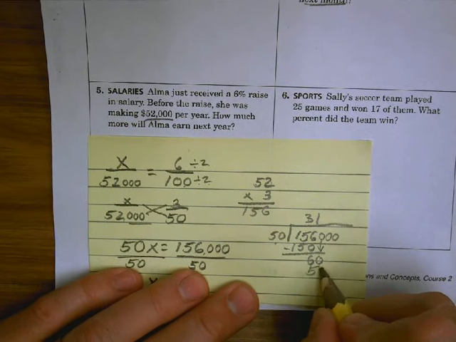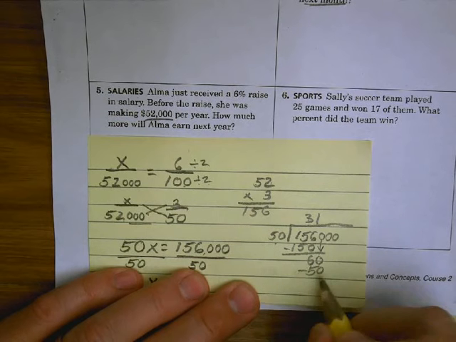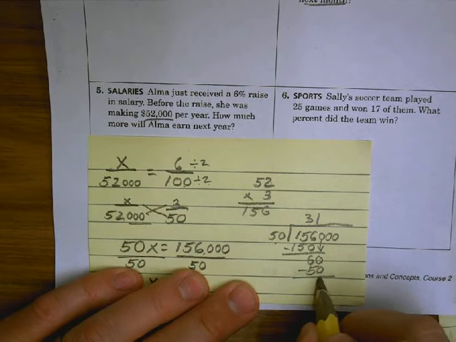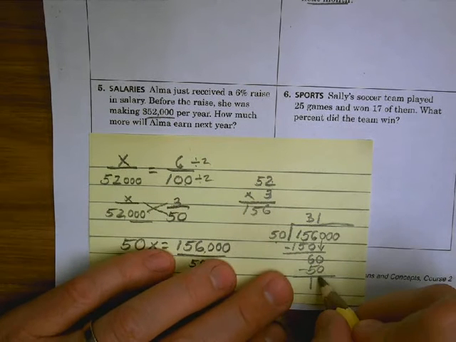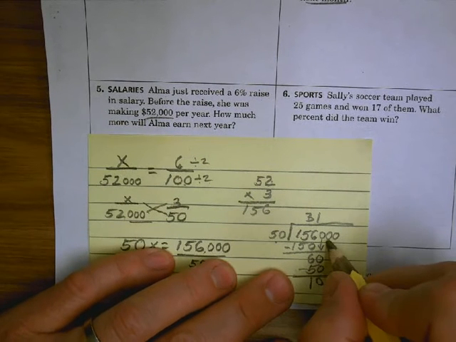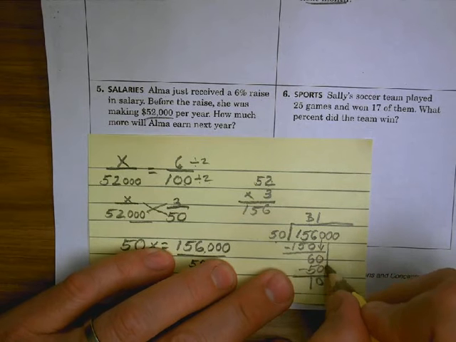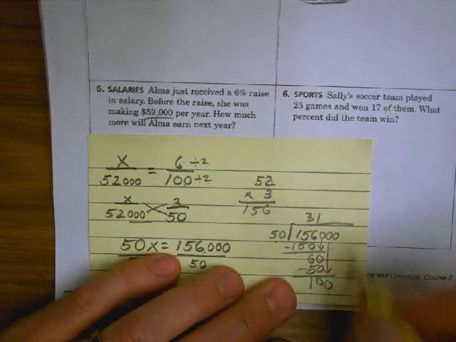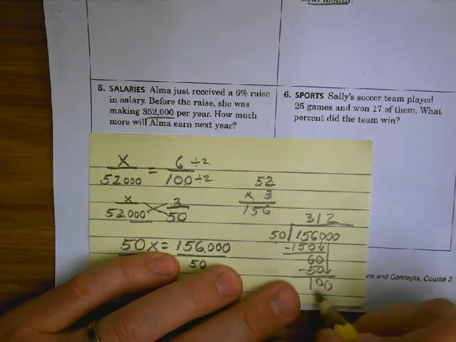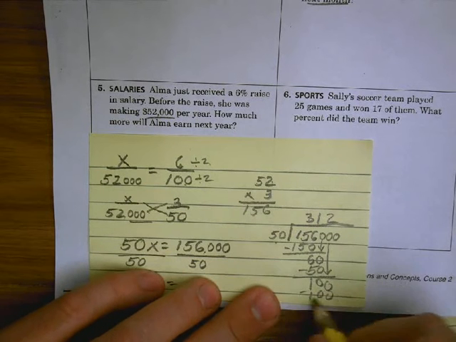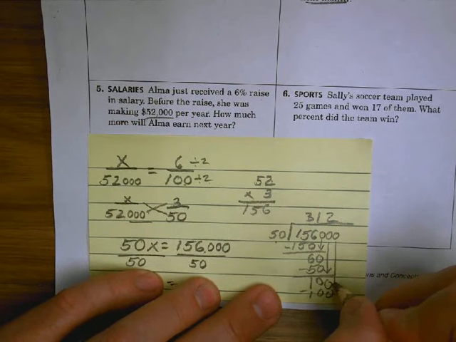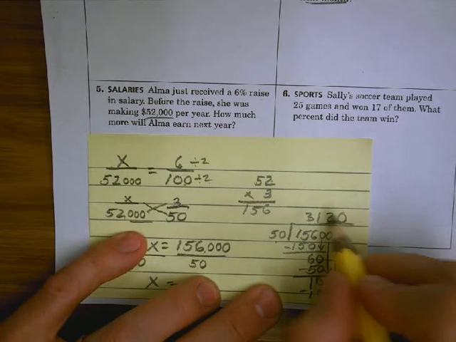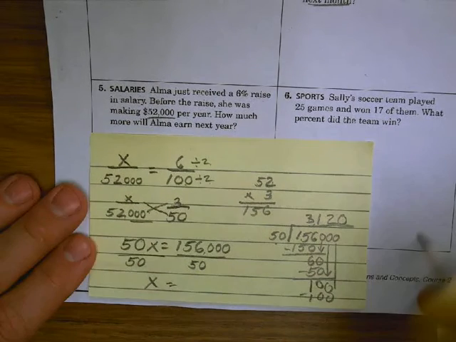You get 10. We bring another 0 down. How many times does 50 go into 100? Oh, it goes 2 times. And then we have one more 0 left. So we'll just add another 0 here. We get 3,120.